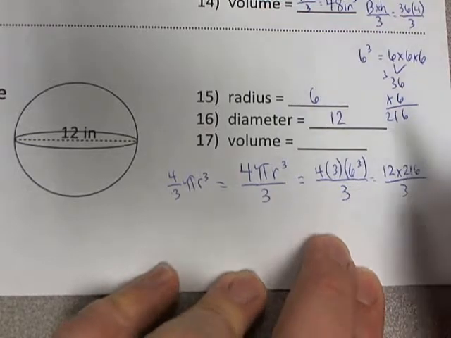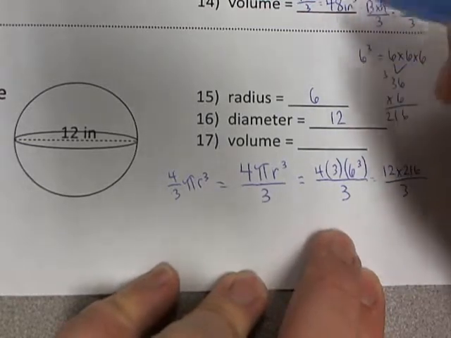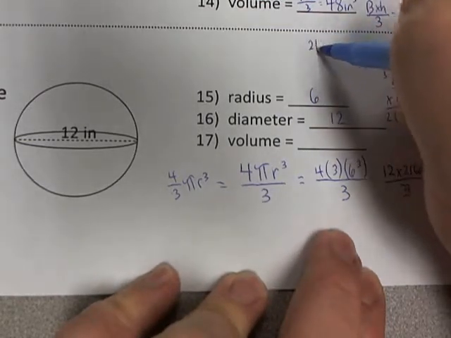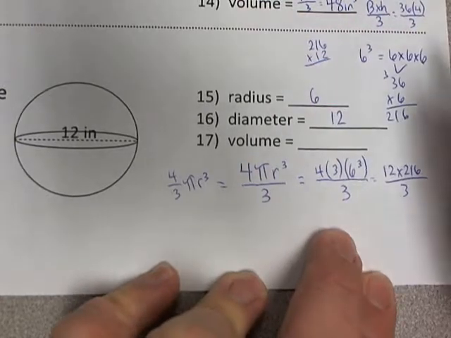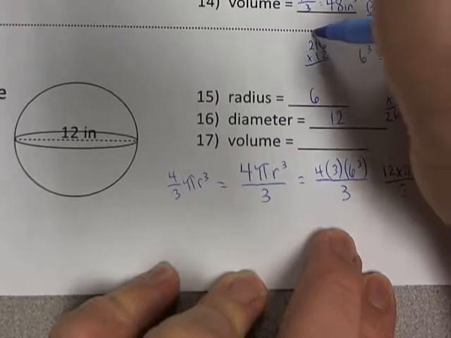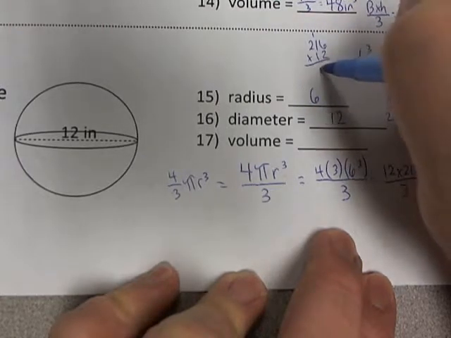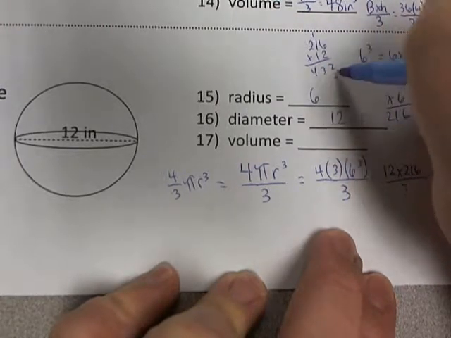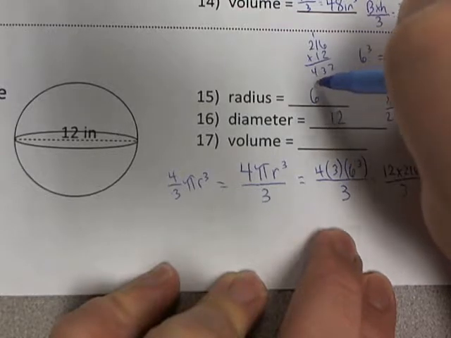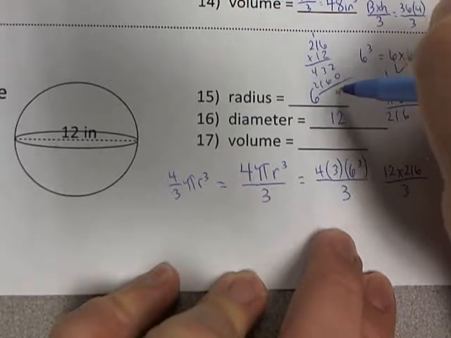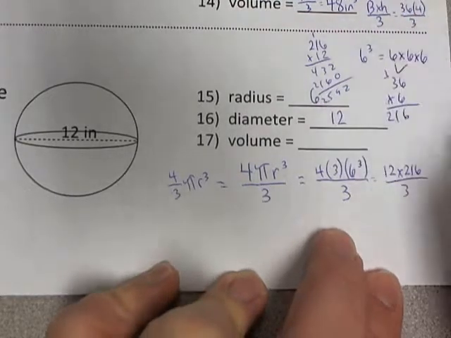So now we need to multiply 216 times 12. And I believe it's 2,592. Let me check. Yeah, 2,592.